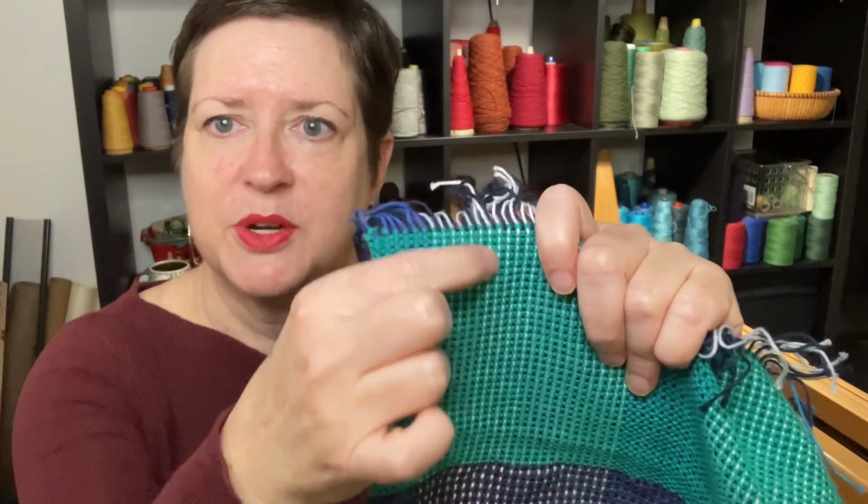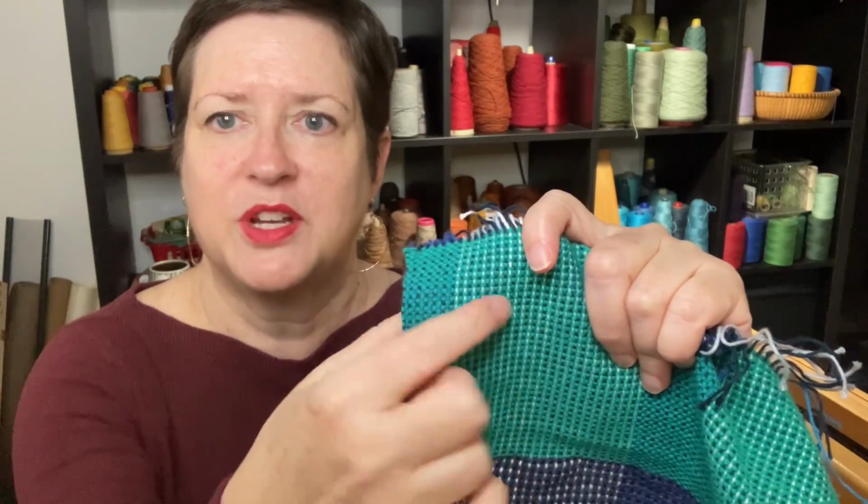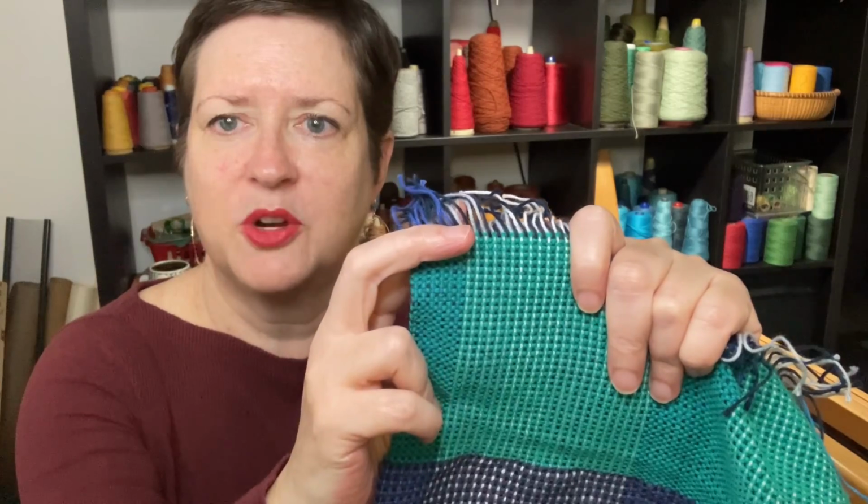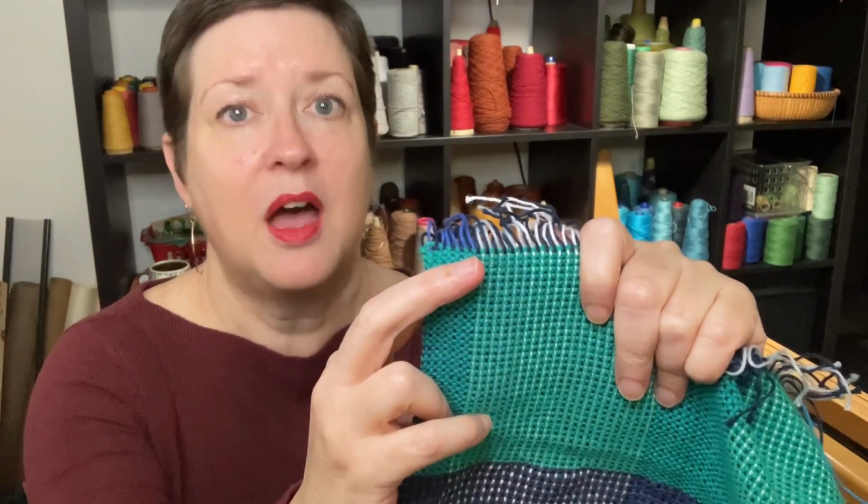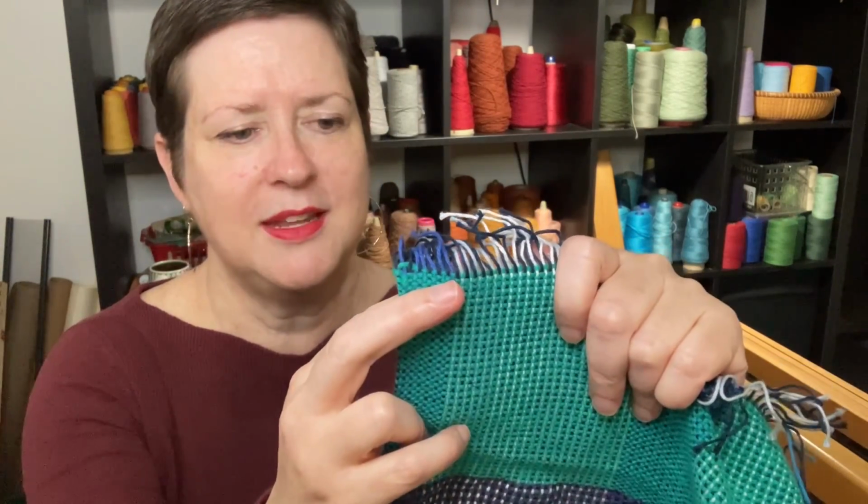So these are my warp yarns going this direction. This is my weft going this direction. See my great little grid pattern there? A balanced weave. Just that easy.